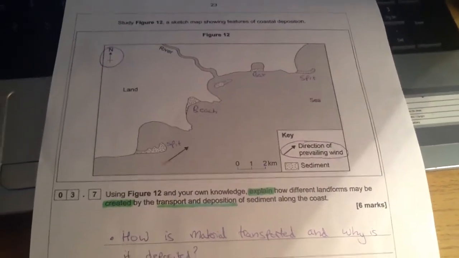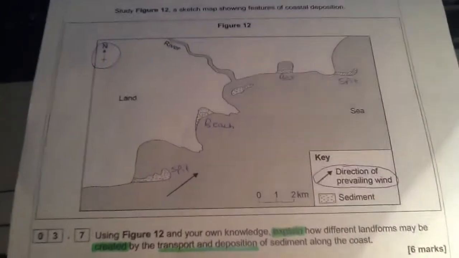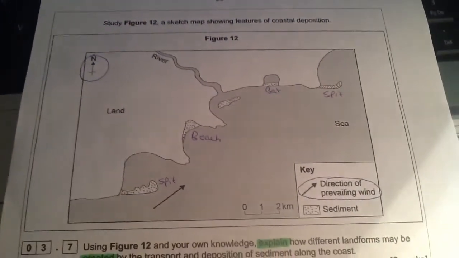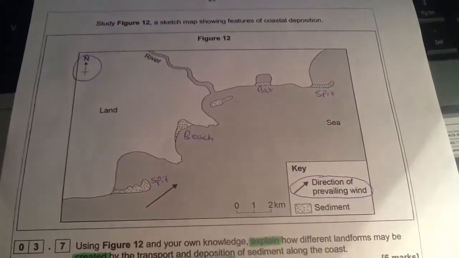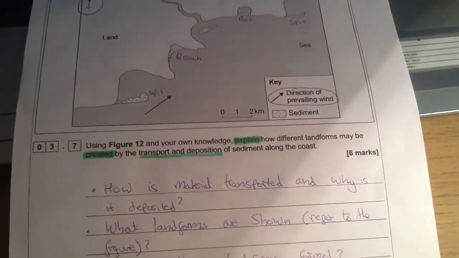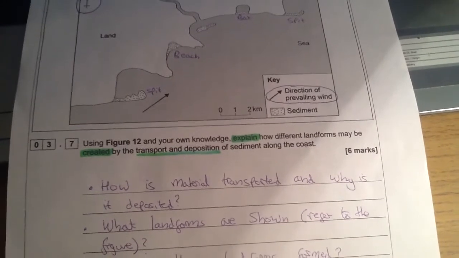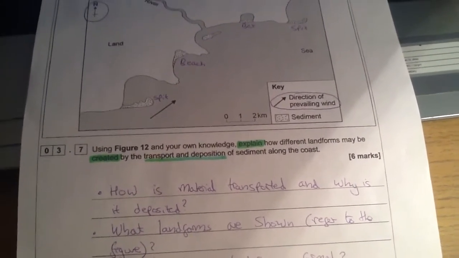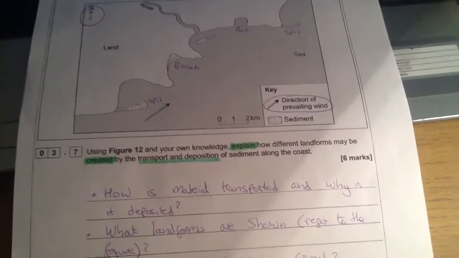Now we're on to 03.7. So 03.7, yet again, it gives us a nice new figure. It says study figure 12, a sketch map showing features of coastal deposition. And it says, using figure 12 and your own knowledge, explain how different landforms may be created by the transport and deposition of sediment along the coast.